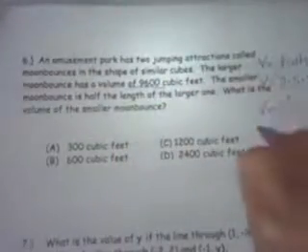Number 6. An amusement park has 2 jumping attractions called moon bounces in the shape of similar cubes. The larger moon bounce has a volume of 9,600 cubic feet. Okay, how do you find the volume of a cube? Volume is length times width times height. But if we're dealing with a cube, we know all sides are the same, so volume equals side times side times side, or in other words, volume equals s cubed. This larger moon bounce has a volume of 9,600, so I have 9,600 equals s cubed.